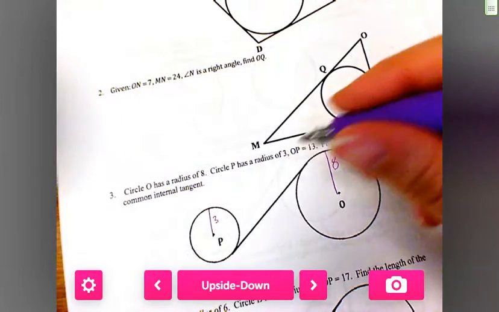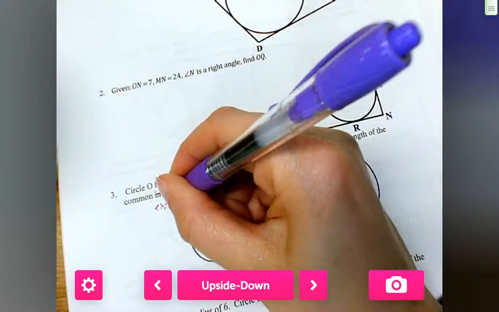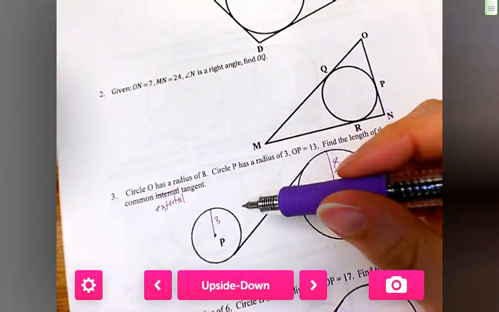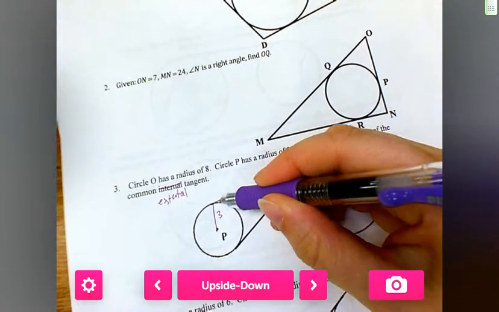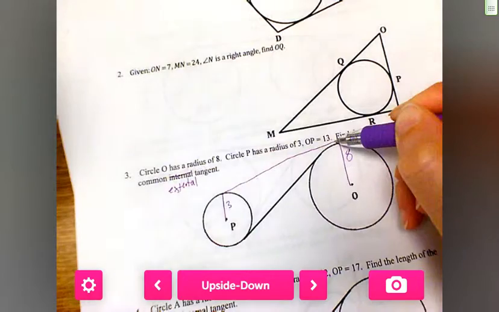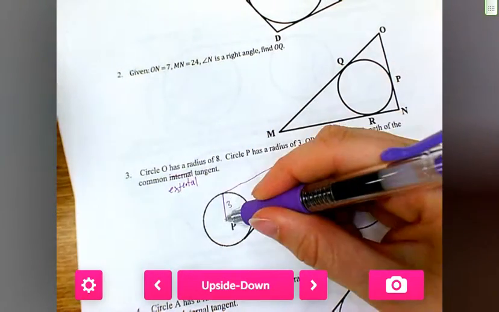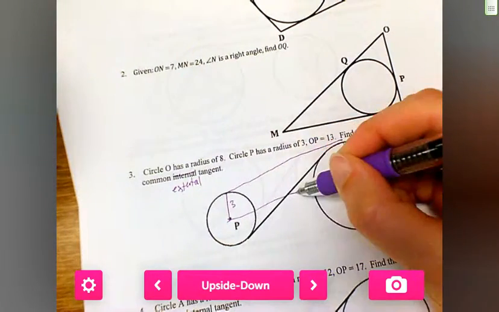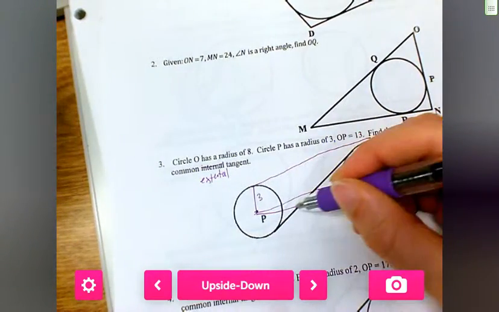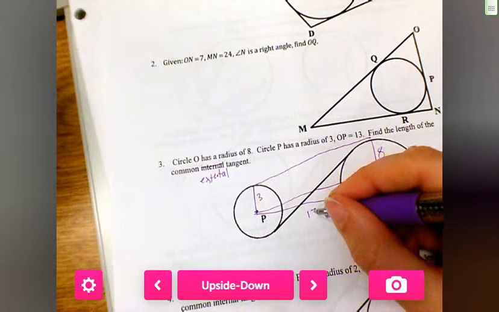So this shouldn't say internal, this should say external. And then this picture is off because it should be out here. We want to know that distance. I'm telling you the distance straight across between O and P is 13.